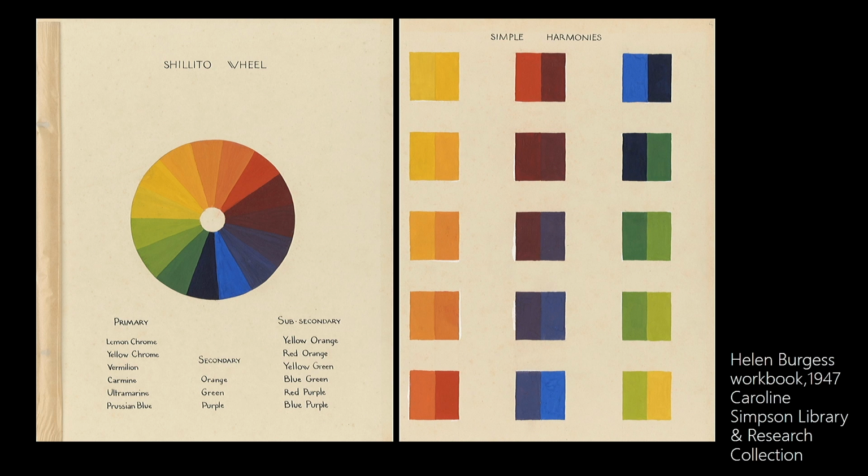And it was colour theory that became the most renowned feature of the course, partly because Shillito, who was not herself an interior designer, exercised authority derived from her international experience as an instructor at a time when innovative use of colour was a marker of modern design.